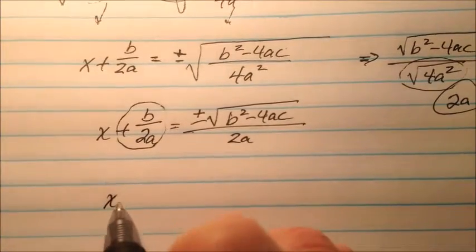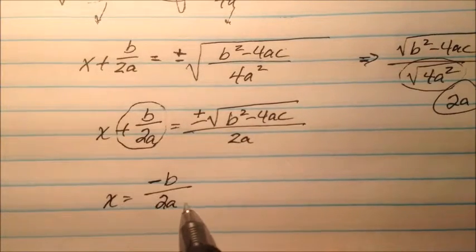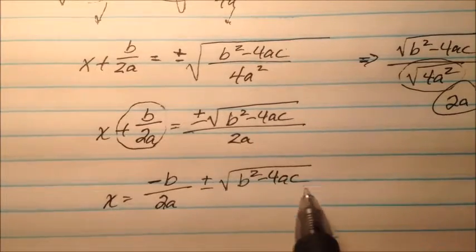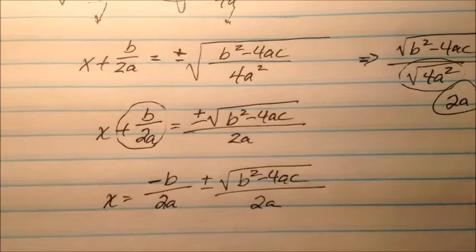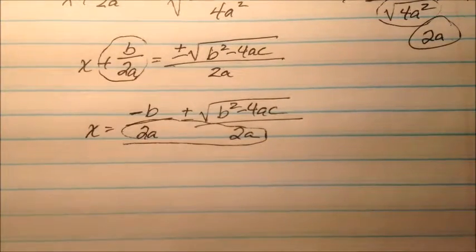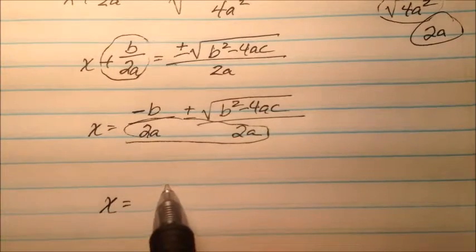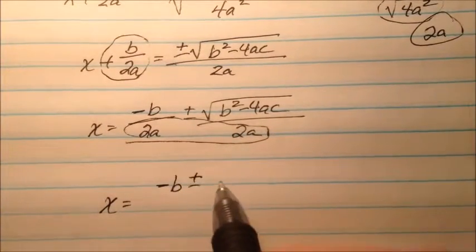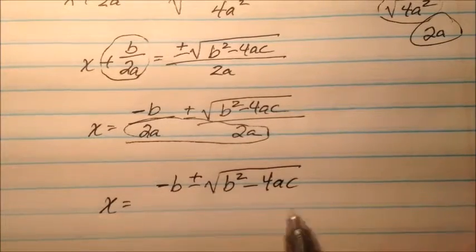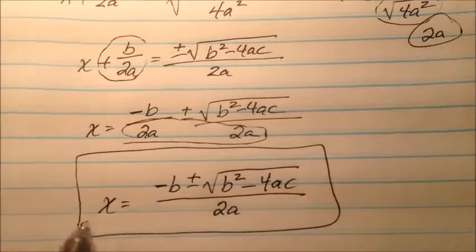So I'll end up with x equals, I've subtracted it, so now it's minus b over 2a, plus or minus the square root of b squared minus 4ac all over 2a. Well, that is really nice because look, I have common denominators. So my final quadratic formula looks like x equals the opposite of b, plus or minus the square root of b squared minus 4ac, and all of that goes over 2a.